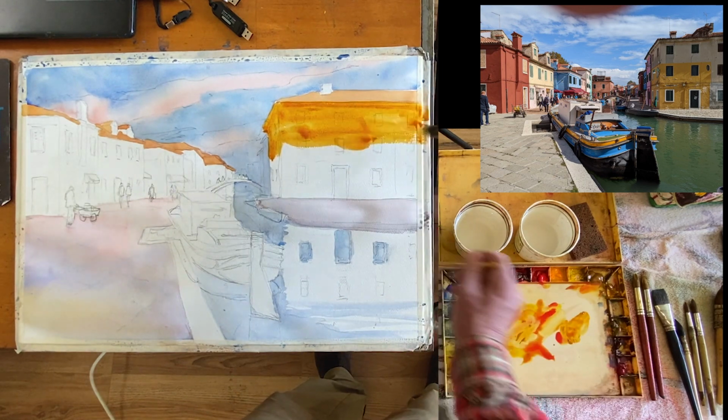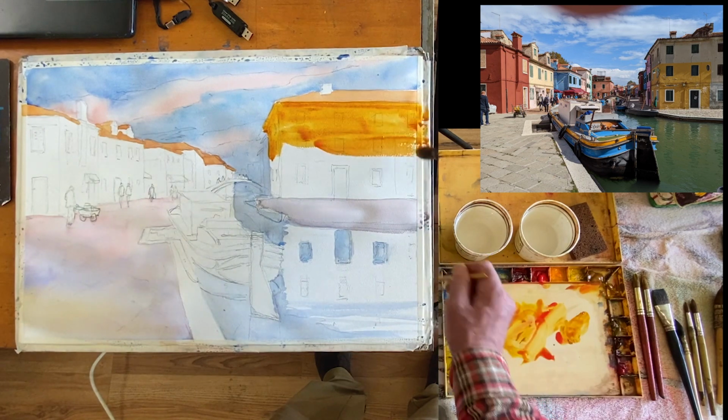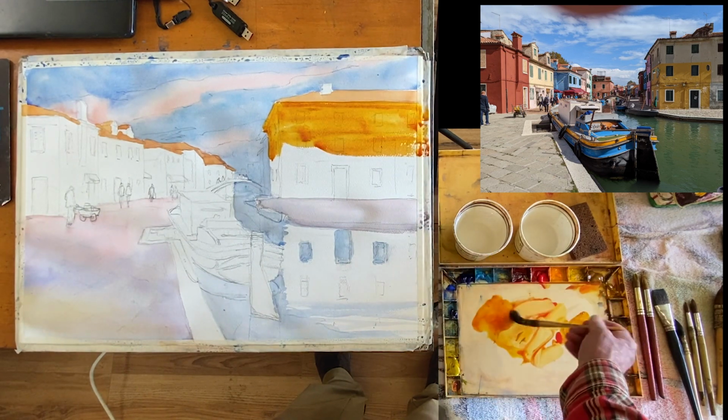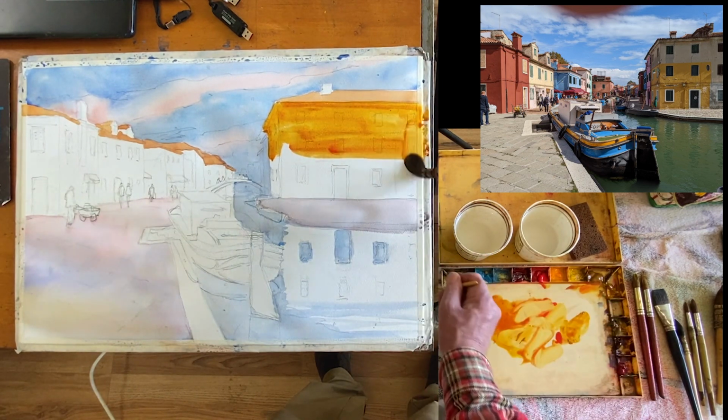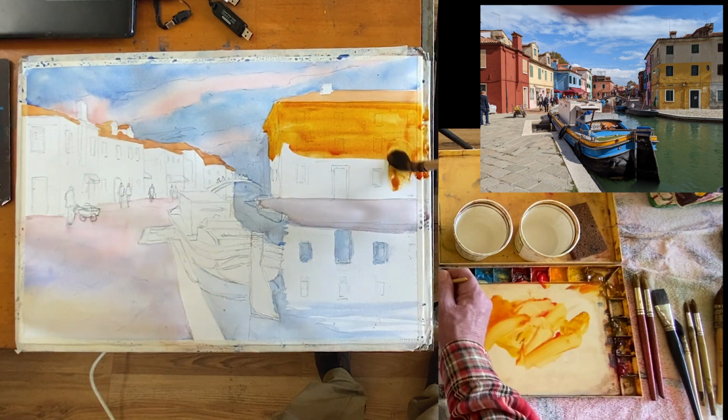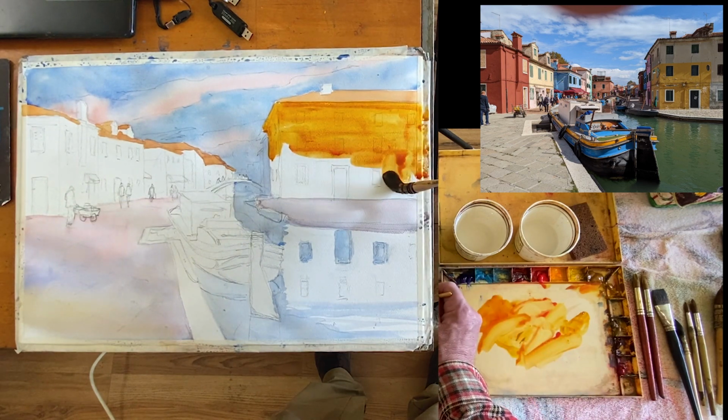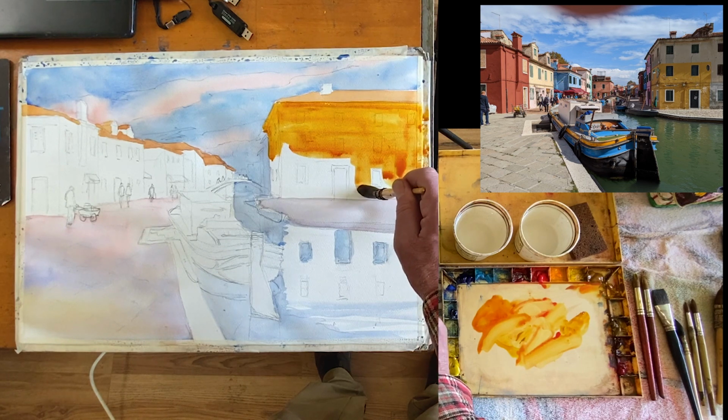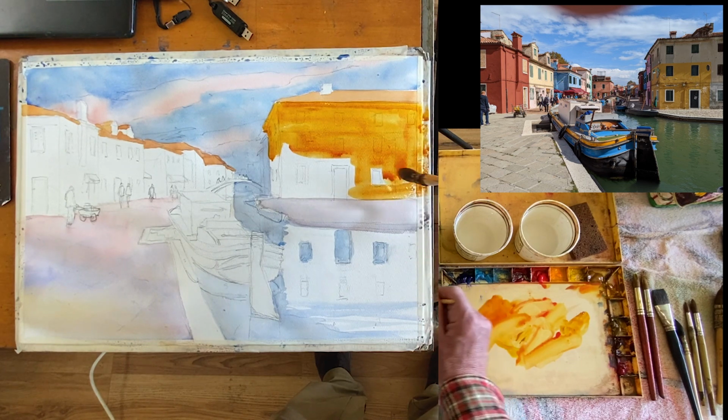Now let's make it broken color. Let's add some reds through here, just so it's not just one flat color. I'm going to go around these windows, and fortunately, I have this nice big brush so I can do it in one fell swoop.